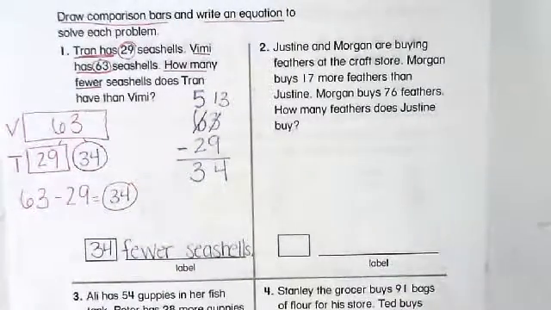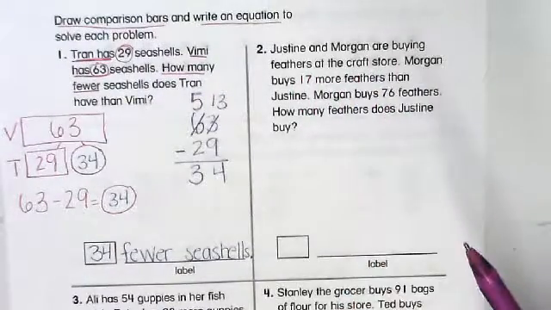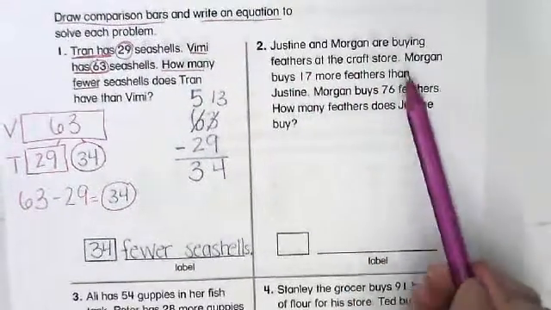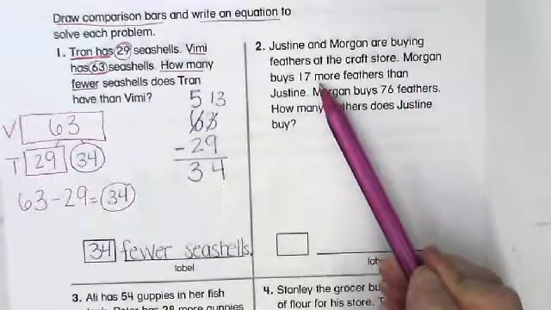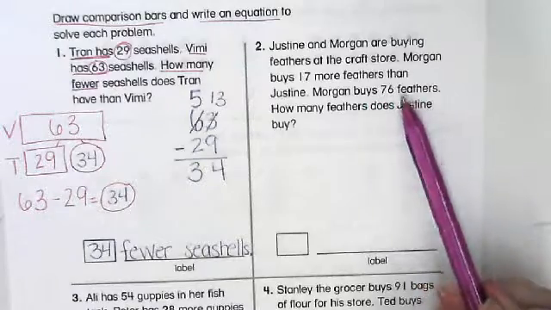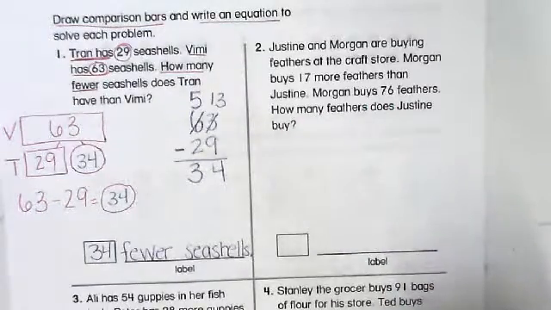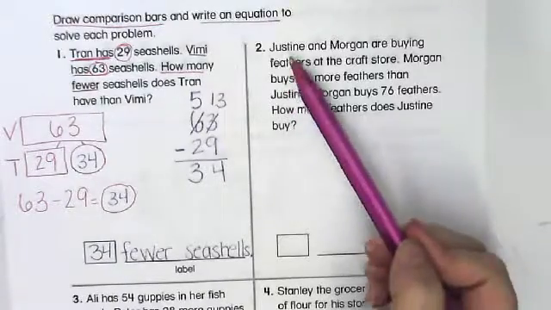Now I'm going to take a look at number 2. Justine and Morgan are buying feathers at the craft store. Morgan buys 17 more feathers than Justine. Morgan buys 76 feathers. How many feathers does Justine buy? Reading for information.